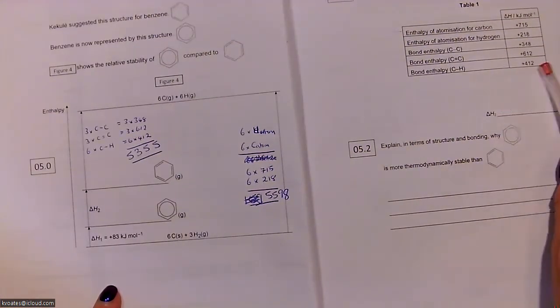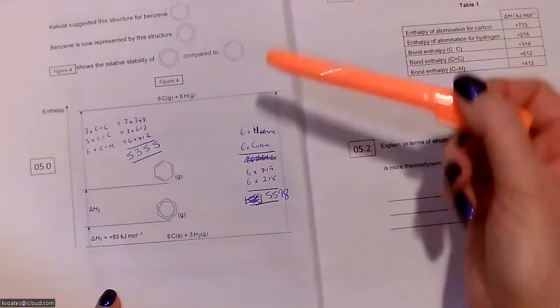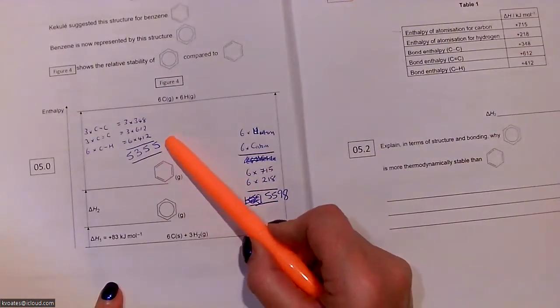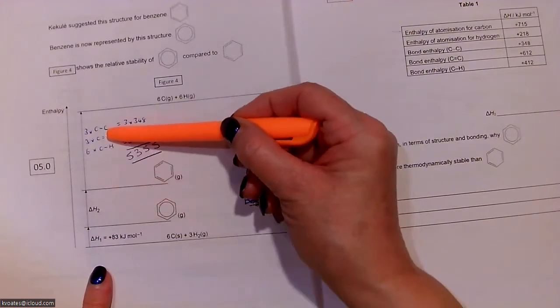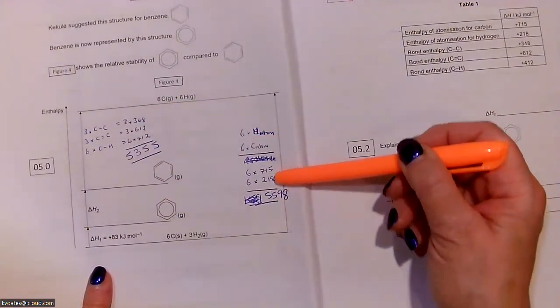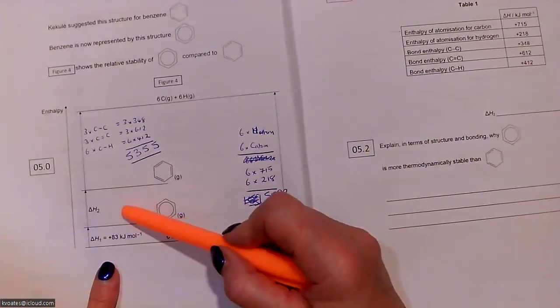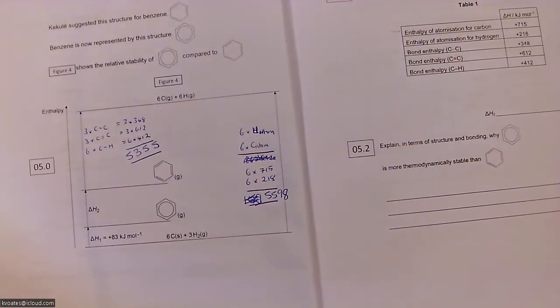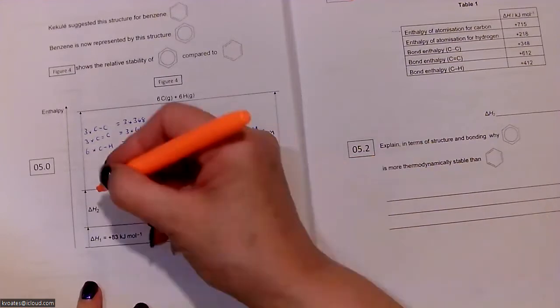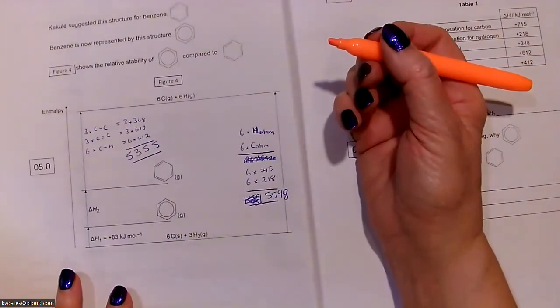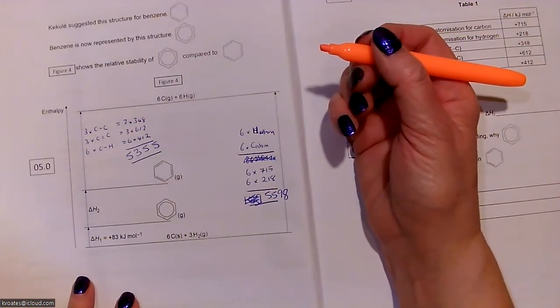Okay, so what I've got here is 5355 for this enthalpy here. And for this enthalpy here, I've got 5598. Okay, so I want to calculate delta H2. Just remember, depending on which way round the Hess cycle you go, wherever you start, wherever you finish, it's the same whichever way round you go.